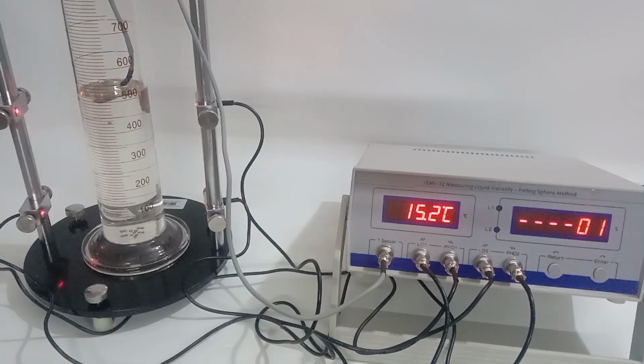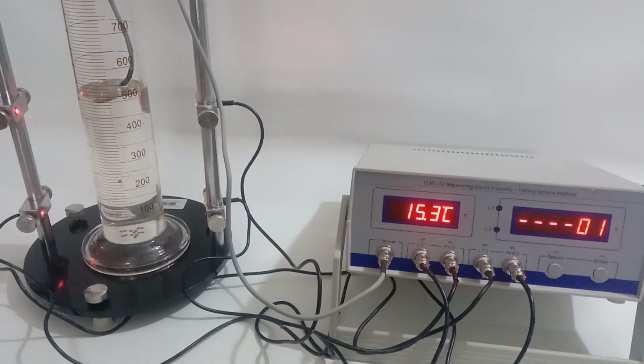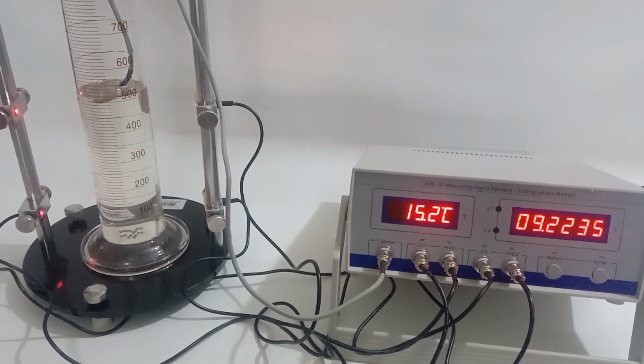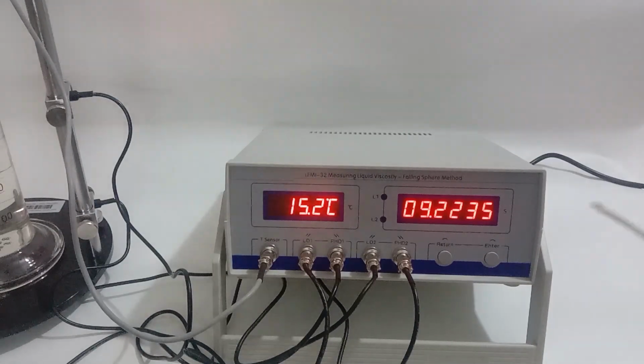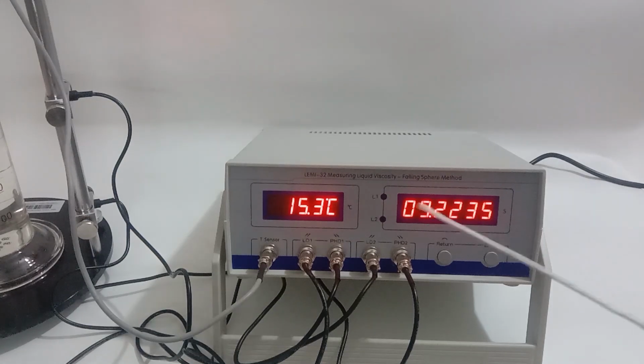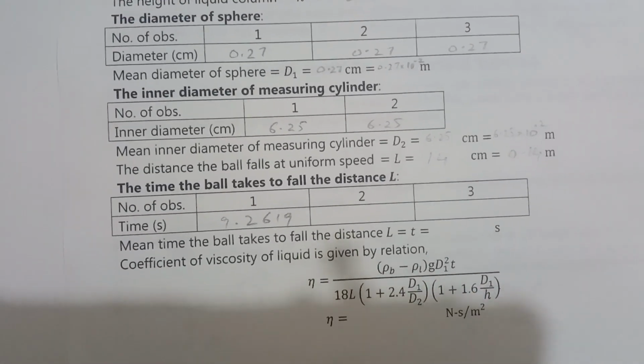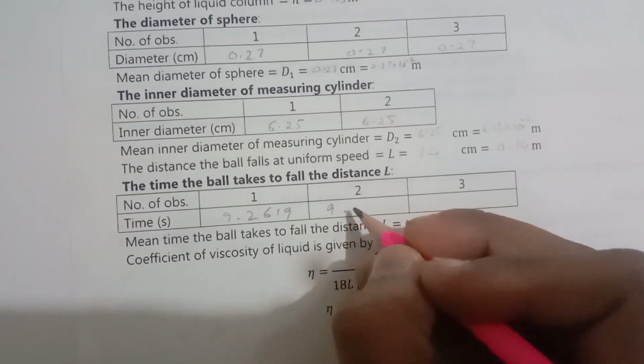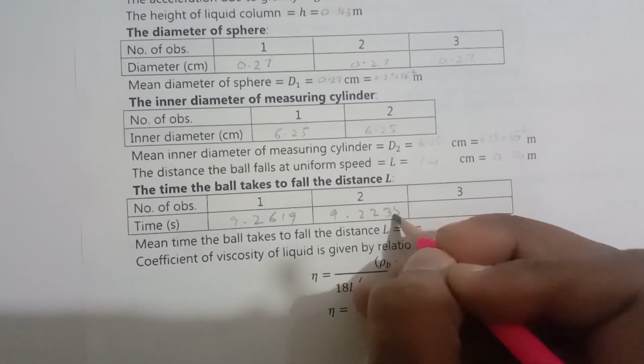Let's put another ball into the falling ball catheter. In the second observation, the time has come out to be 9.2235. Let's note this time in the observation table. In the second attempt, the time was 9.2235 seconds.